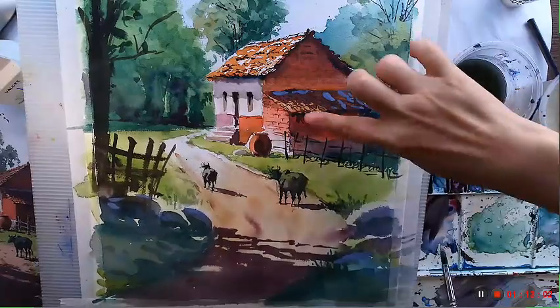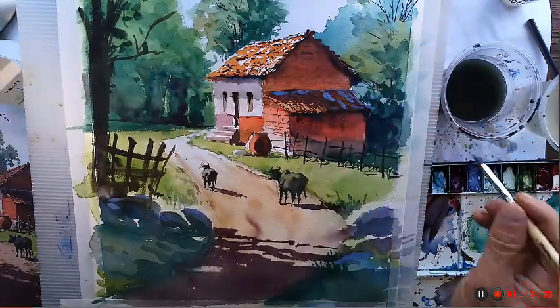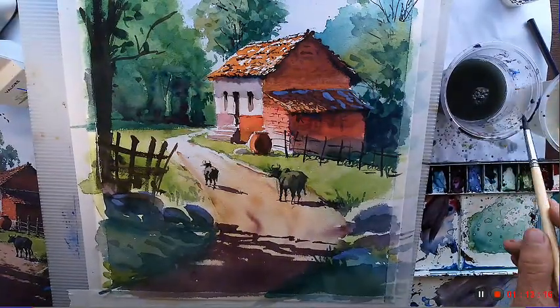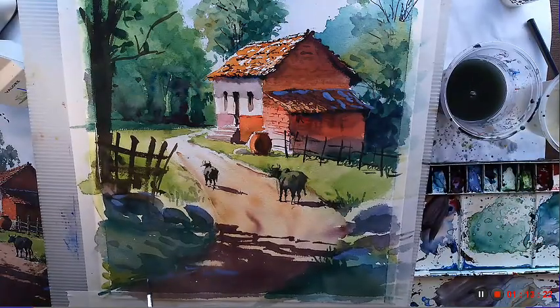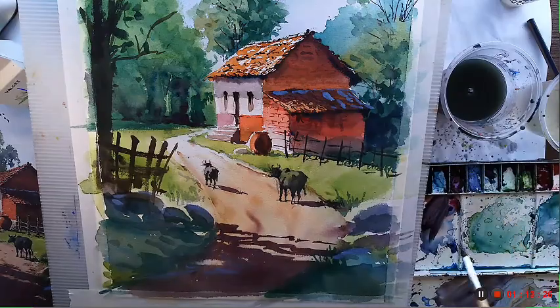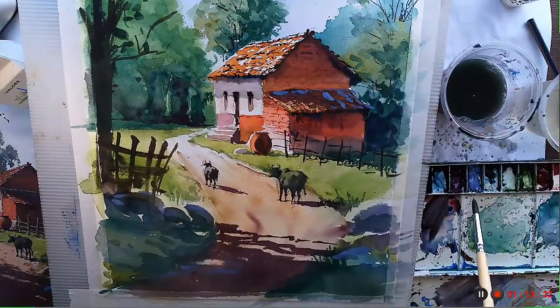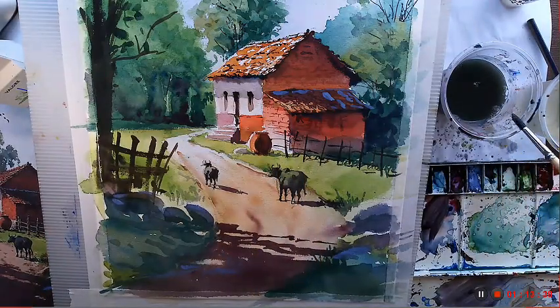Is that purple? This is the focal point. Need to add some white over here. Then it's done.